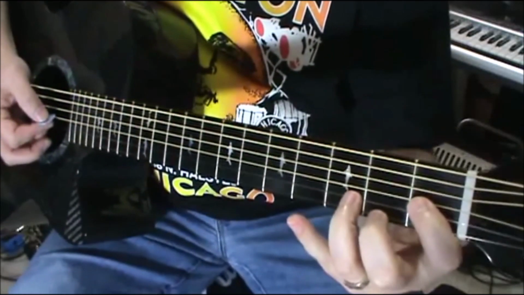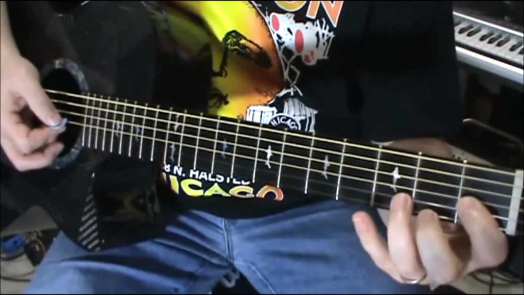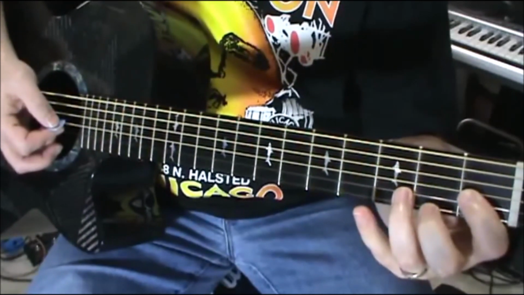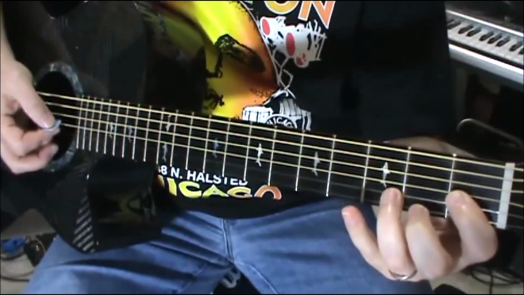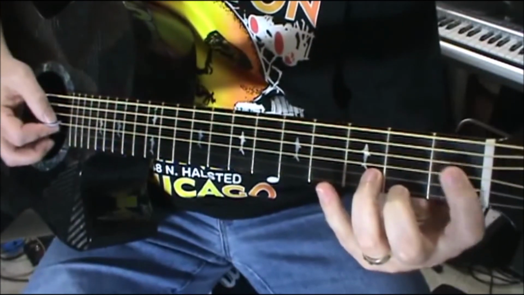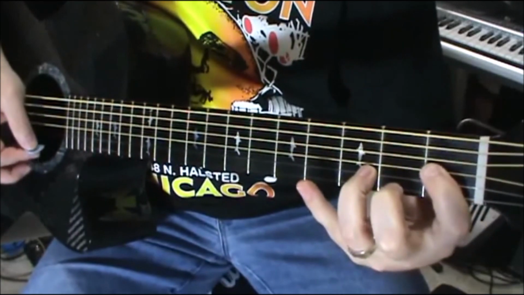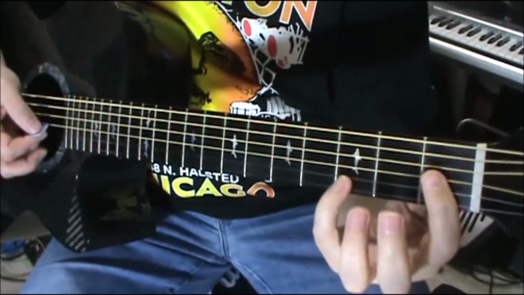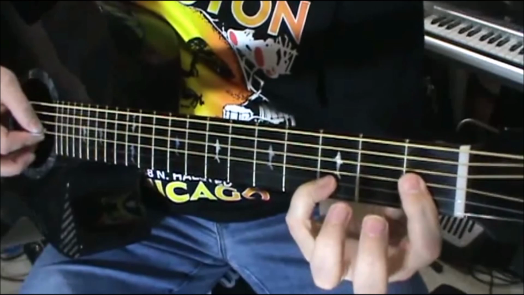Now we have to do a flat 5 also. Okay, so that means, so we did the flat 5. Here's the flat 3. So you're going to flatten your 5th and your 3rd. So now we have this.